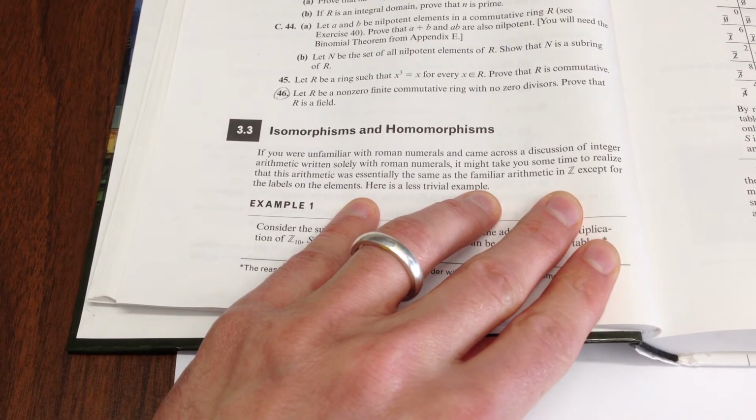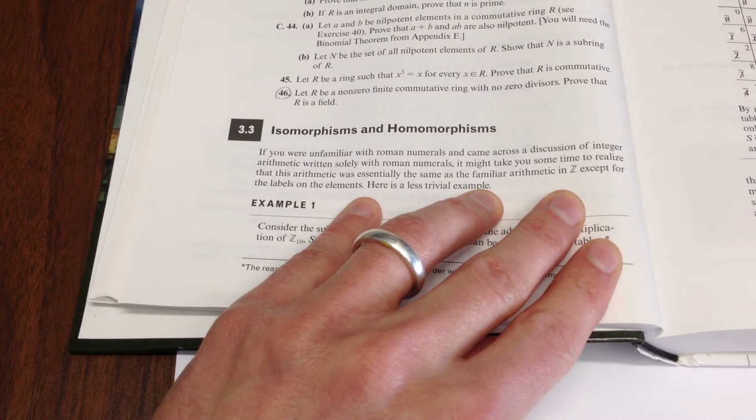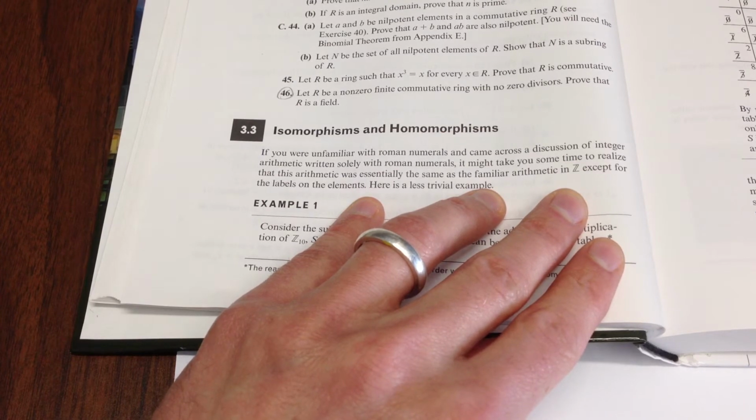Okay, here's a look at how to solve 3.2, number 46. It says, let R be a non-zero finite commutative ring with no zero divisors. Prove that R is a field.